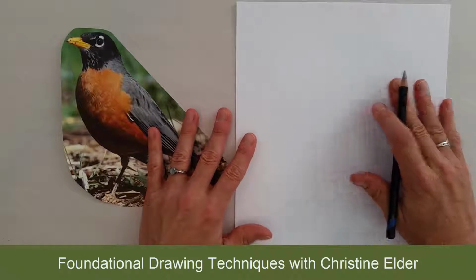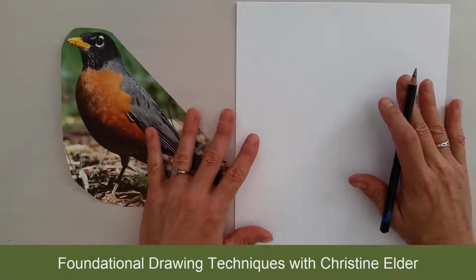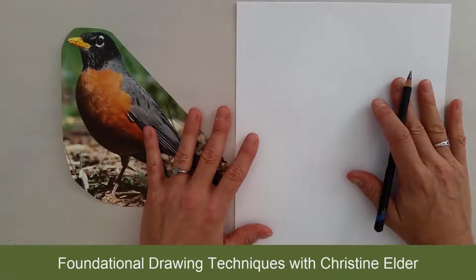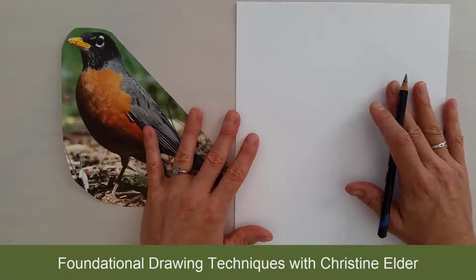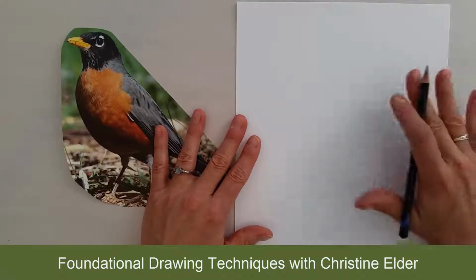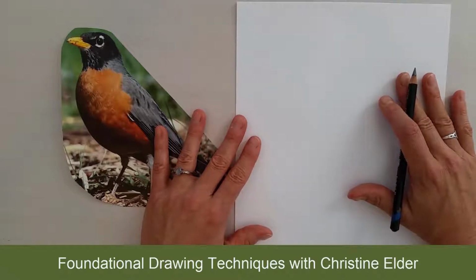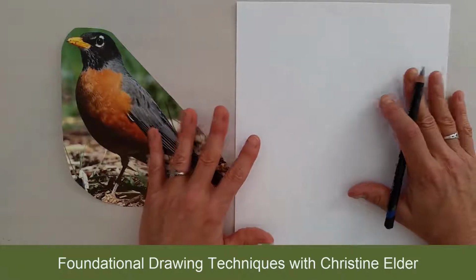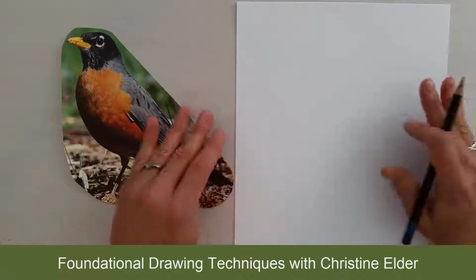So whether you haven't drawn in decades or you've never picked up an art pencil, or whether you're an accomplished artist and you're just interested in seeing another artist's perspective on foundational drawing skills, you're in the right place.